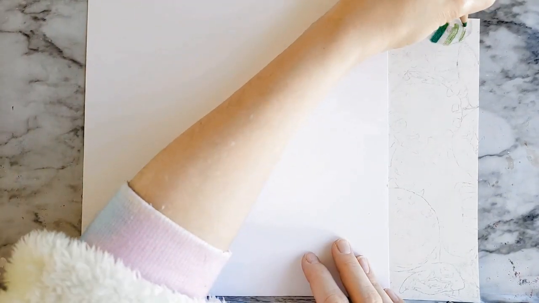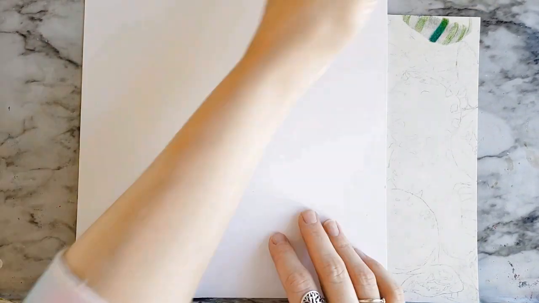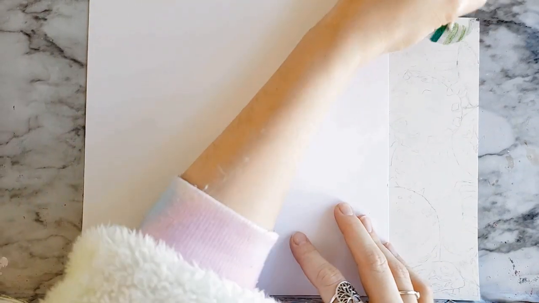Today I want to talk a little bit about realism. I am going to be showing you my progress on my recent candy piece, but I do want to mention that this is not a step-by-step tutorial on how to draw candy.